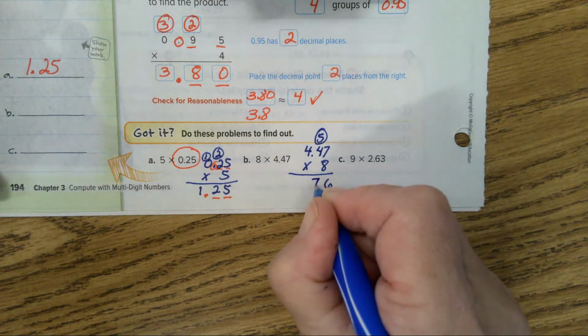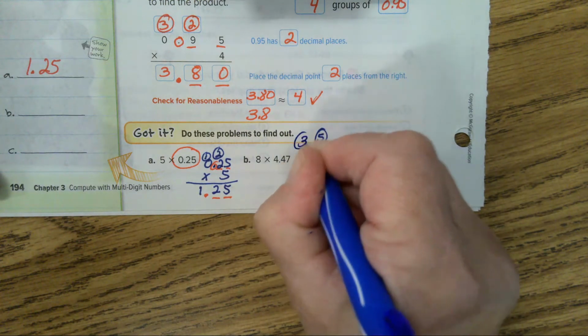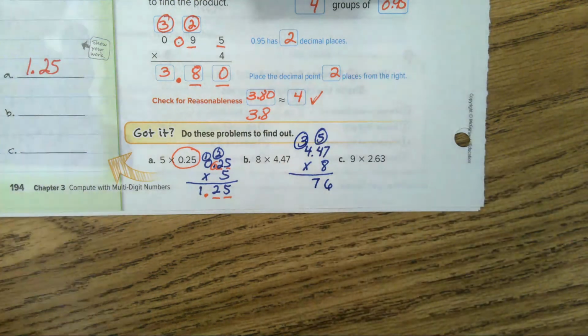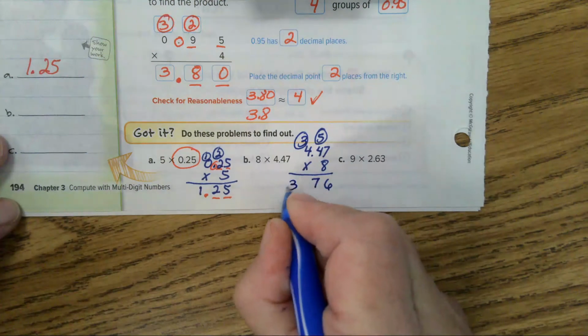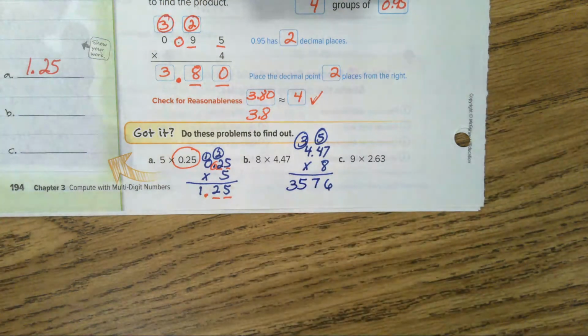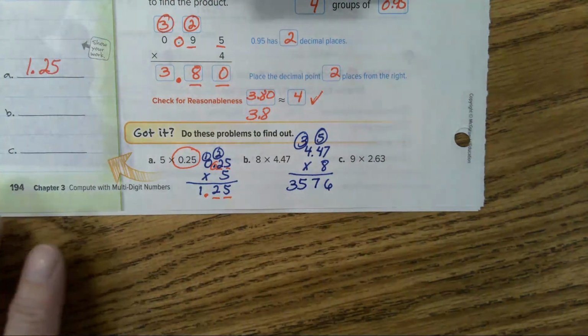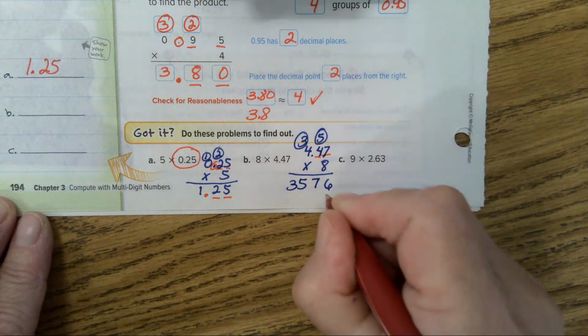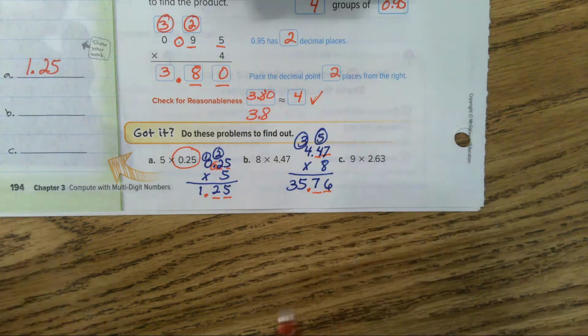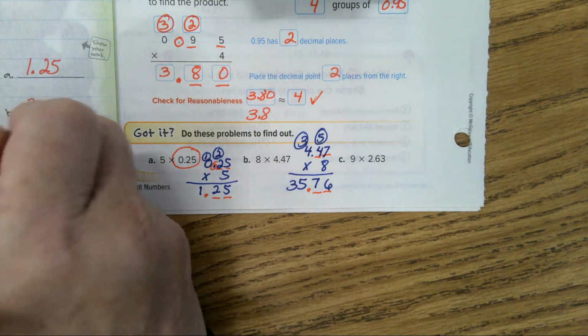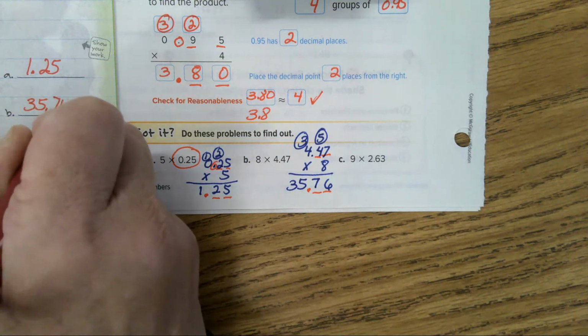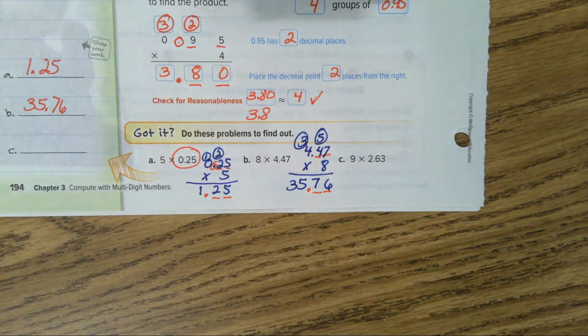Put down a 7, carry a 3. 8 times 4 is 32, plus 3 is 35. How many numbers are behind the decimal point in the problem? 2. So the answer is 35 and 76 hundredths. Write that down in your book. Make sure you're writing these things down, everyone.